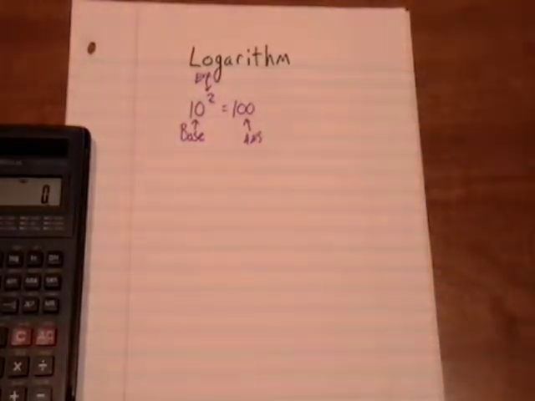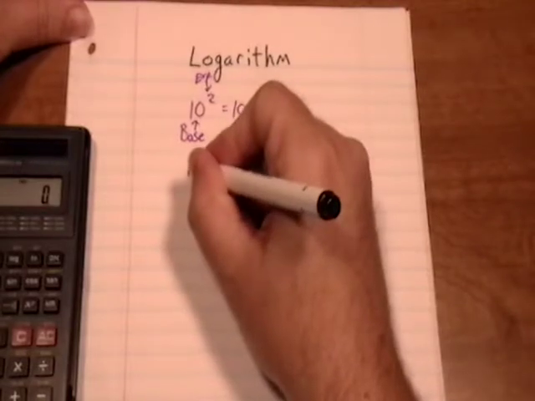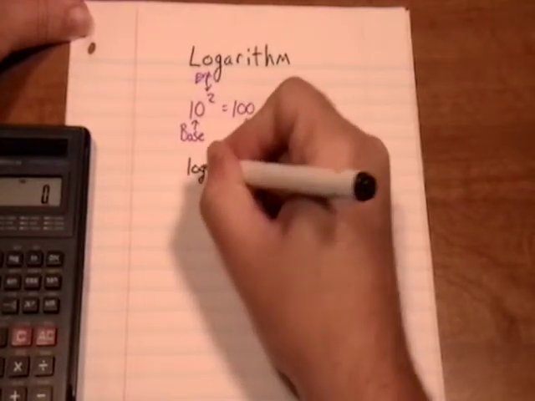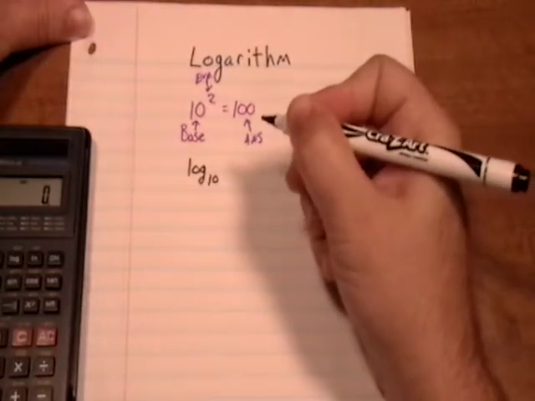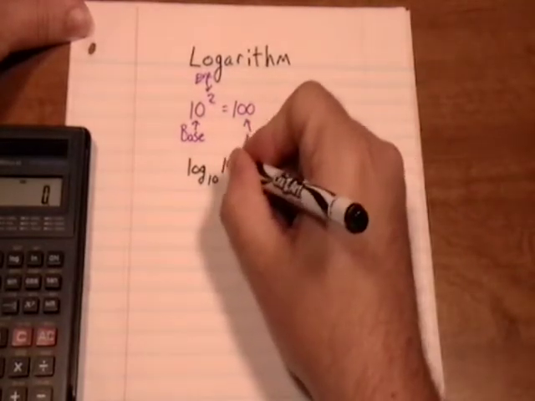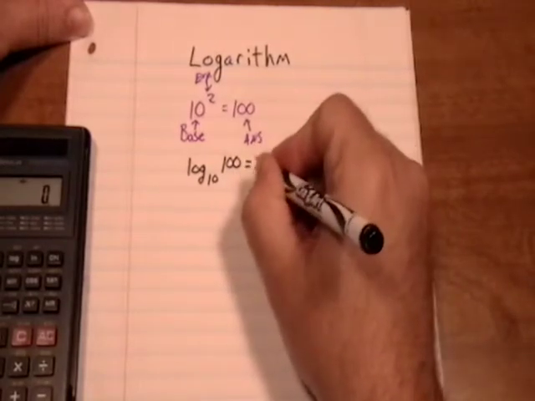Well, if we wanted to write that exact same thing in logarithm form, we would say log base 10 of 100 equals 2.